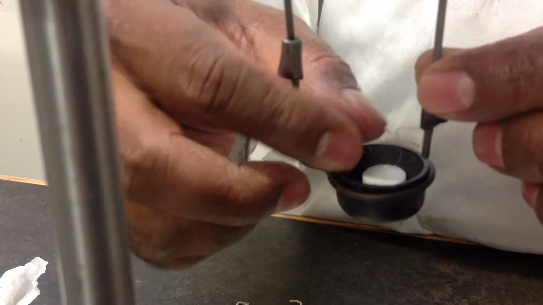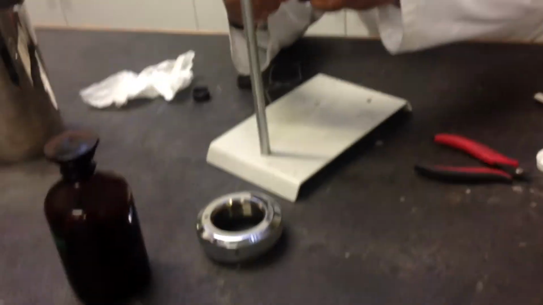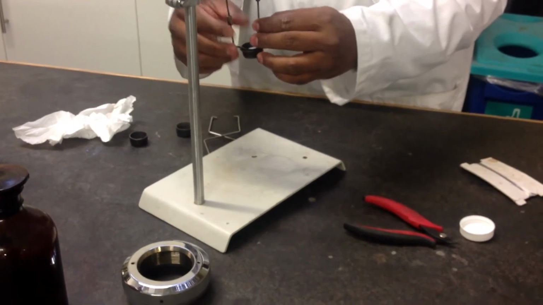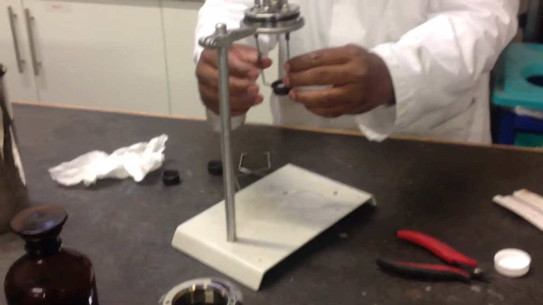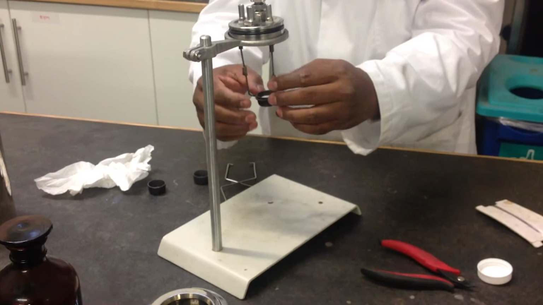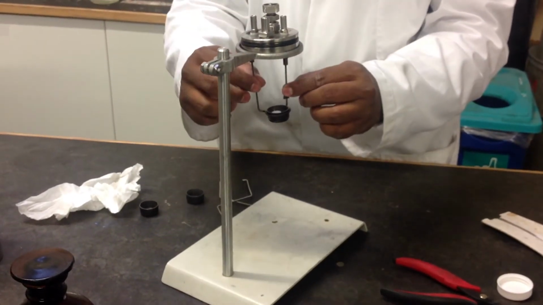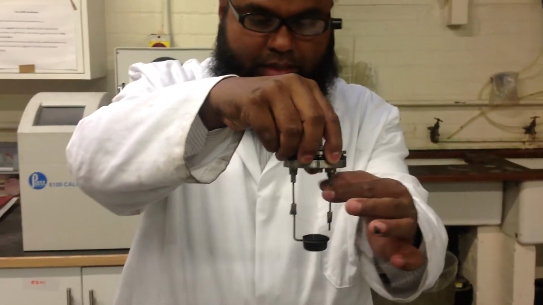Make a U-loop like this. So the fuse wire is not touching the sample or the crucible. This is important.